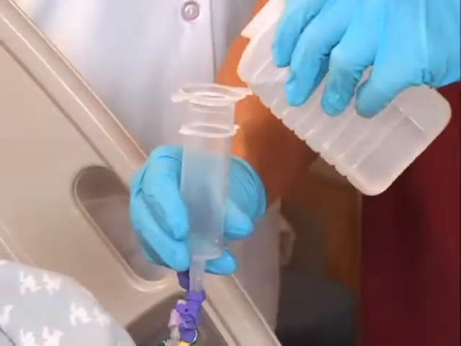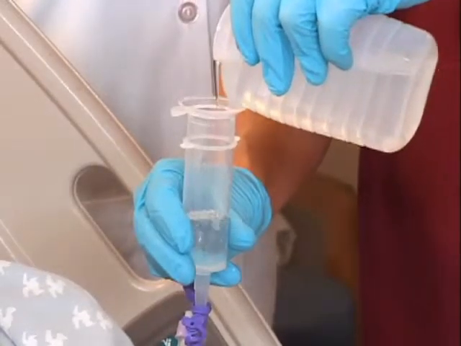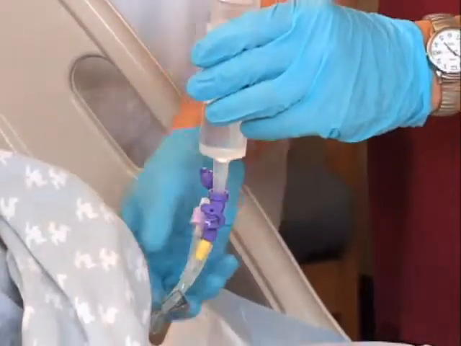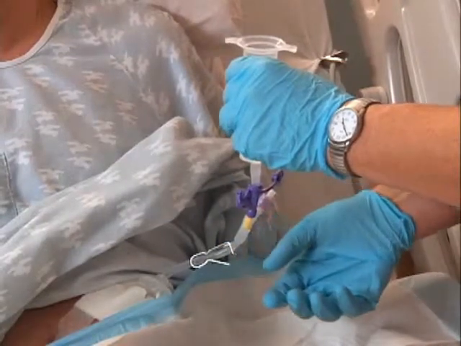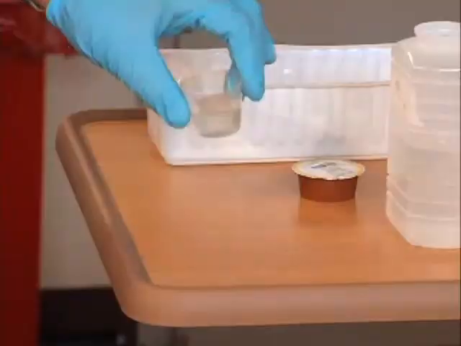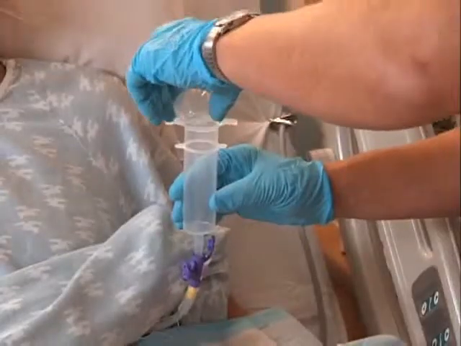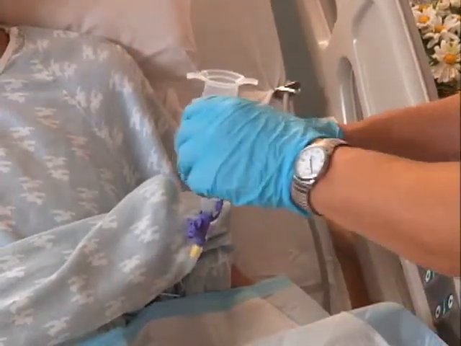Pour 30 milliliters of water into the syringe. Now, I unclamp the tube and let the water enter the stomach via gravity infusion. Next, you administer the first dose of medication by pouring it into the syringe. Okay. Now clamp the tube.